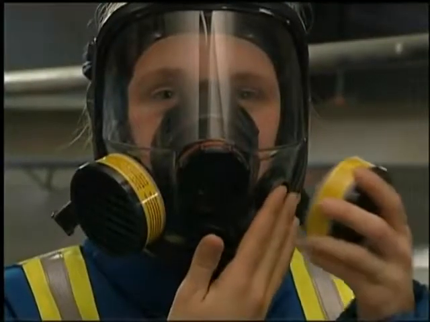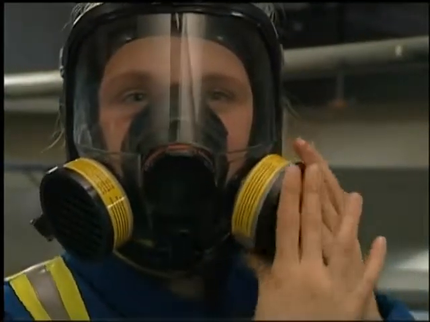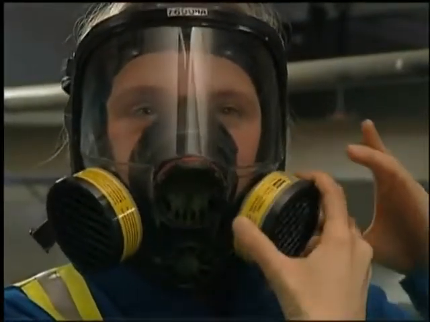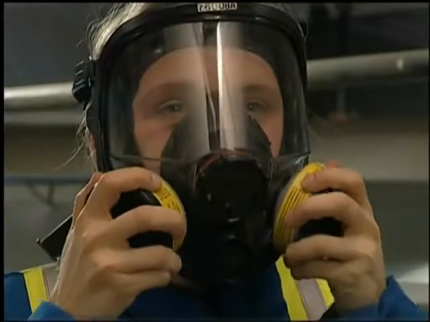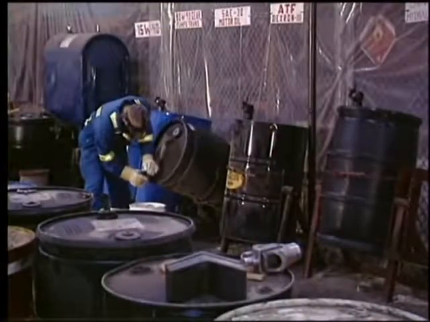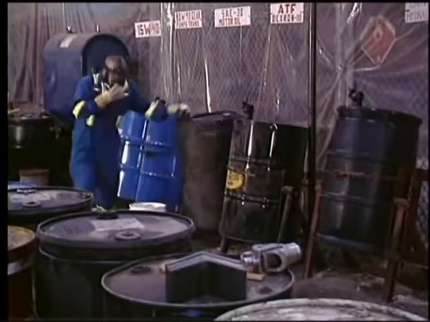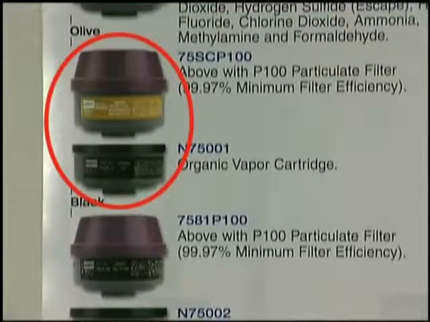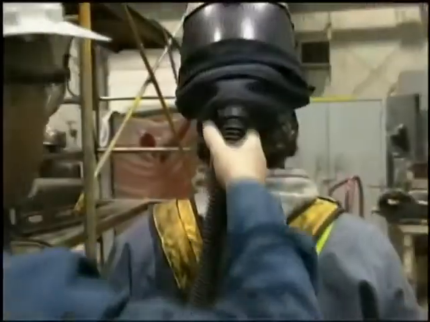Most chemical cartridges give no such warning. They soak up gas or vapor like a sponge, and once full, allow the contaminant to pass right through. The moment you can smell or taste the gas or vapor, leave the area and change the cartridge. Some cartridges combine a mechanical particulate filter and a chemical filter that absorbs only a specific kind of gas or vapor.